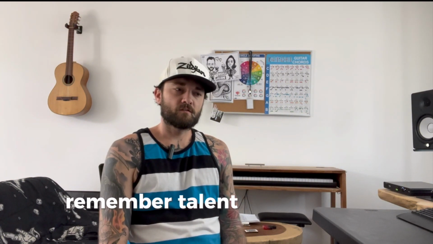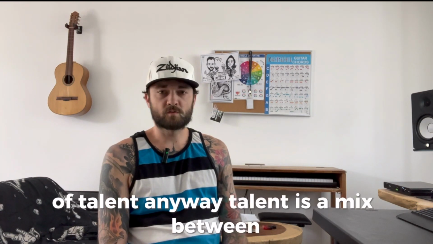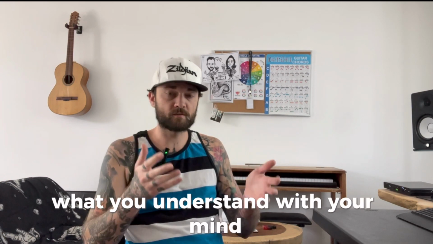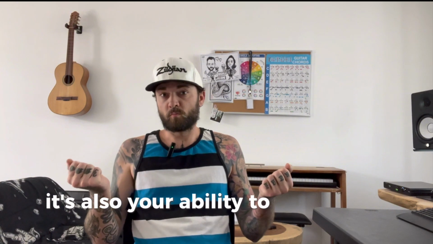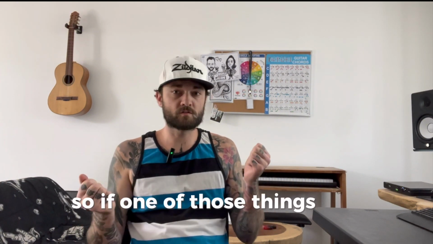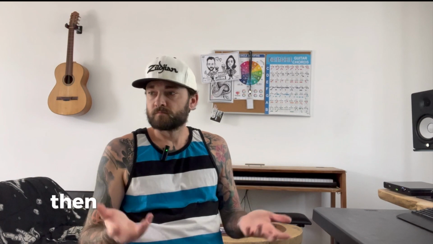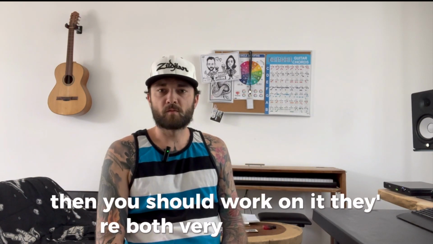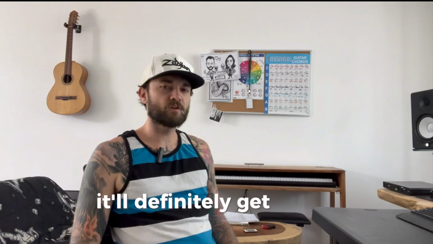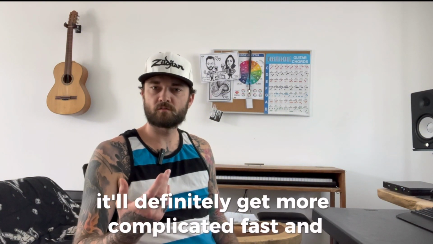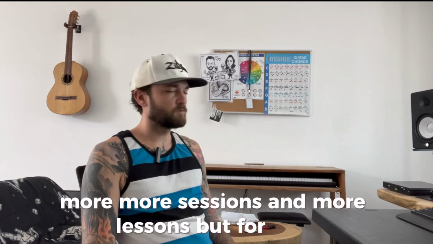Remember, my favorite definition of talent anyway, talent is a mix between what you understand with your mind, so your understanding of music theory, but then it's also your ability to apply it. So if one of those things is imbalanced, you should work on it. They're both very important. I really hope that this was pretty simple stuff for you, and I hope that you learned something. It'll definitely get more complicated fast in more sessions and more lessons, but for now, this is where I'm going to leave it.